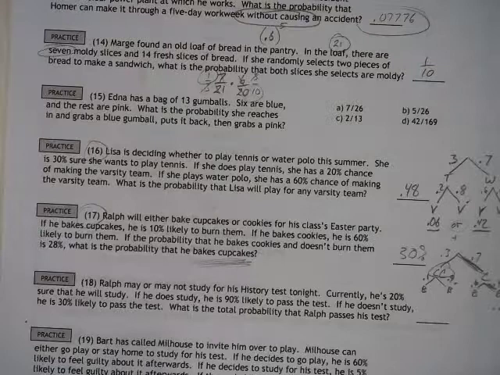Well, that can happen one of two ways: varsity tennis or varsity water polo. The word or means add them together. So you multiply this, and be careful, 0.3 times 0.2 is not 0.6, it's 0.06. And 0.7 times 0.6 is 0.42. So you add those together and you're going to get 0.48.